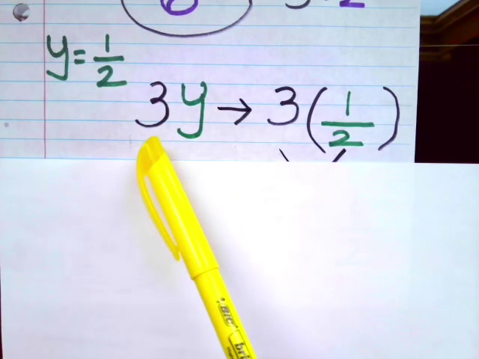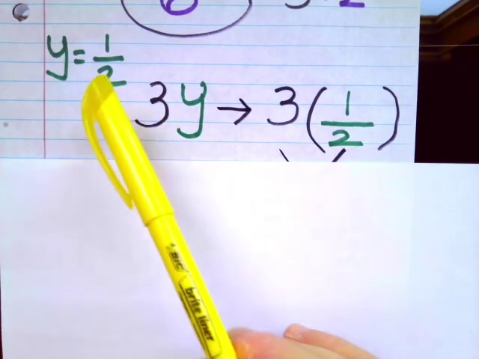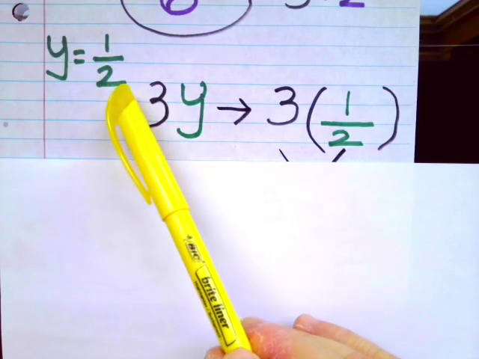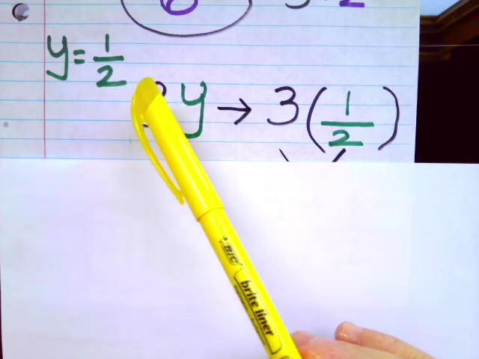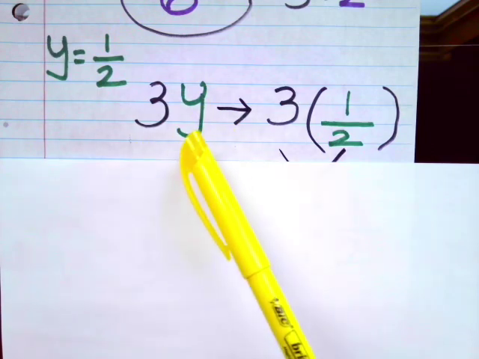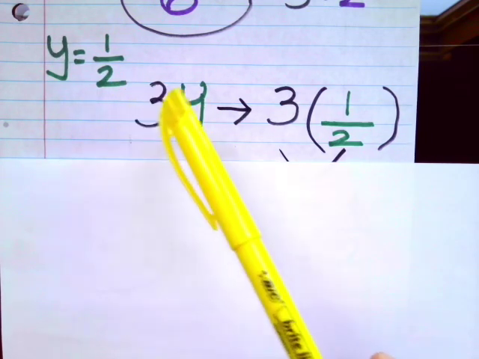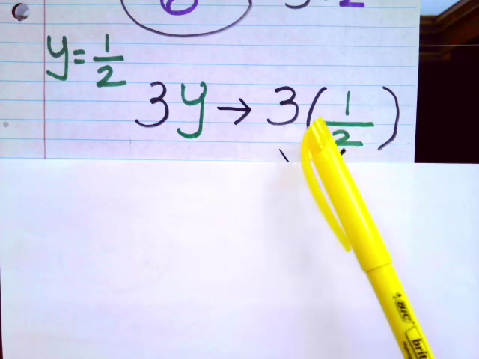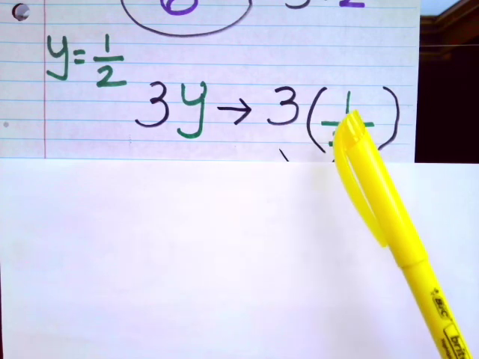Here's another expression, 3 times y, right? And if y equals 1/2, I can substitute 1/2 everywhere I see y. So this means 3 times y. I'm going to substitute 1/2 where the y is, and then I'm going to multiply 3 times 1/2.